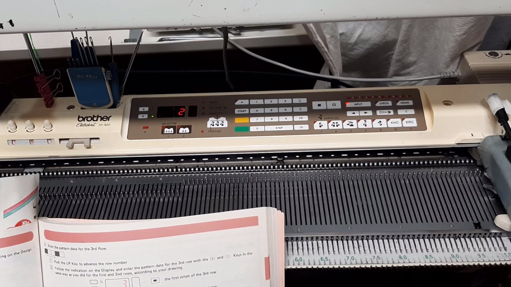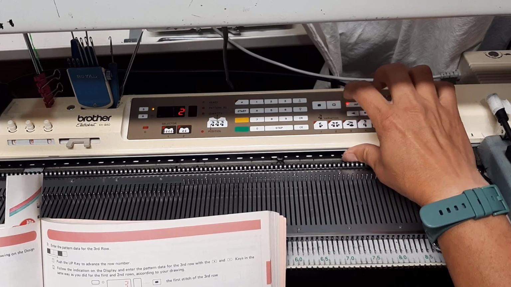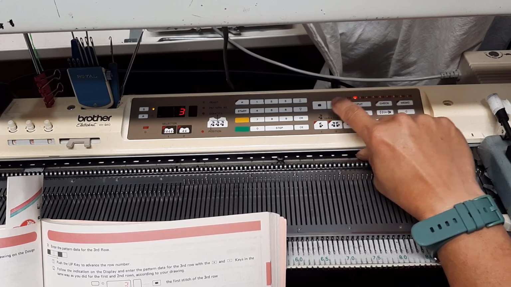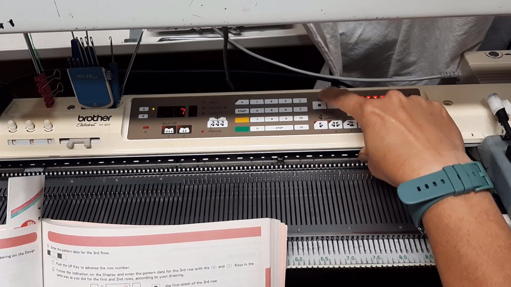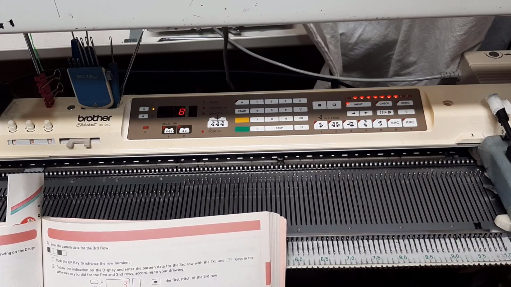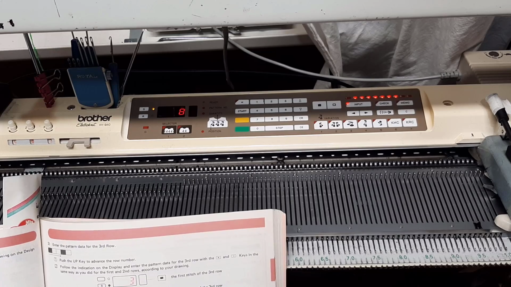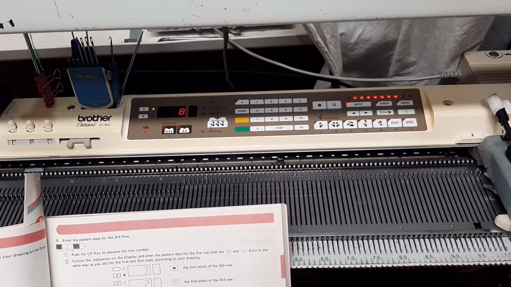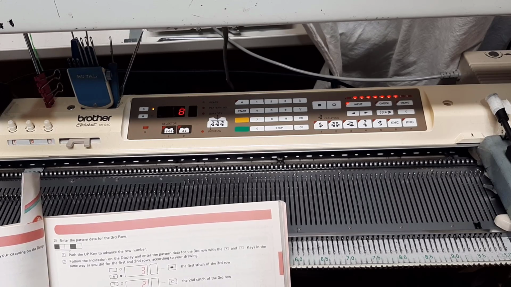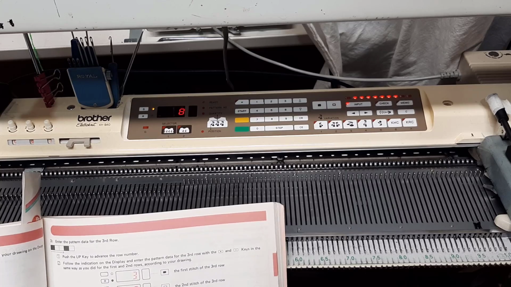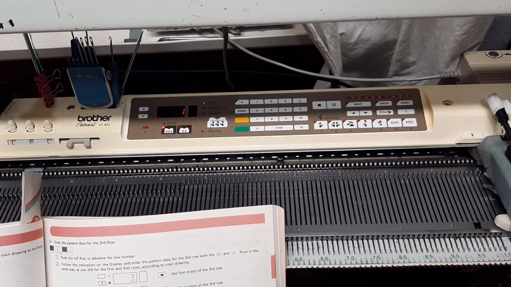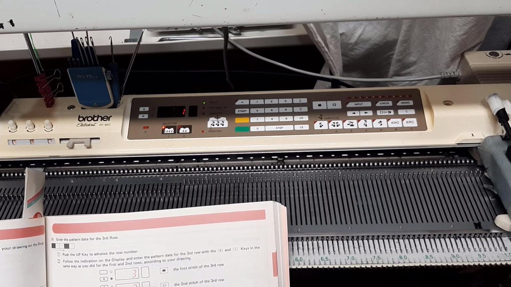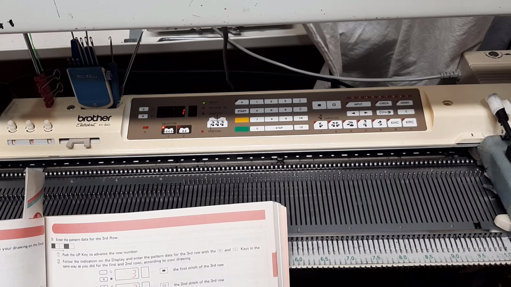Okay, so we have blank, and then we have 1, 2, 3, 4, 5, 6. Okay. Enter the pattern for the third. Advance, advance. After you finish entering the pattern data, push the input key. And then the lamp goes out. The ready lamp is lit and the pattern input is complete.